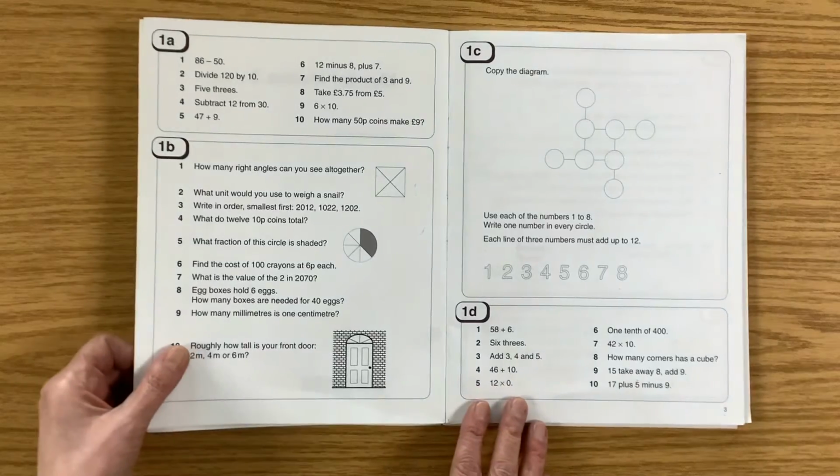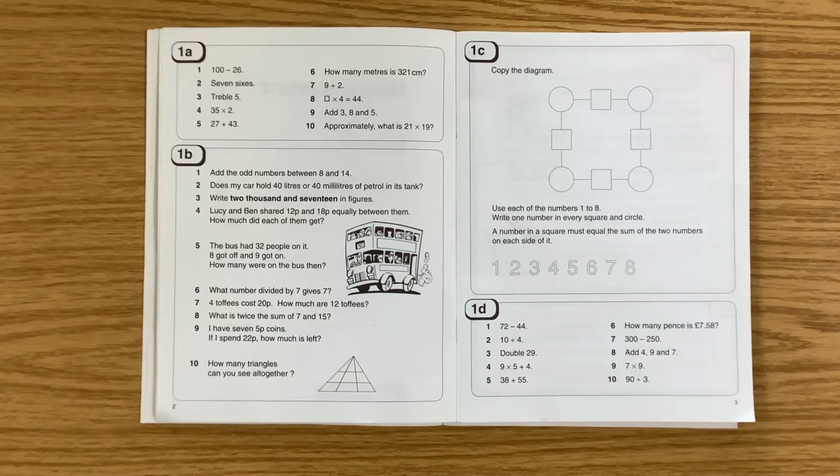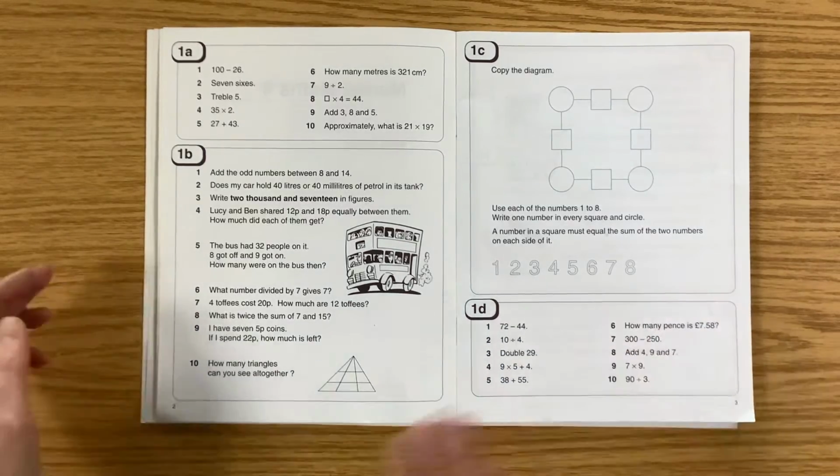That's the mild level. If you choose something a little bit hotter, you might choose to go for the medium challenge for today. As I say, it looks very similar.